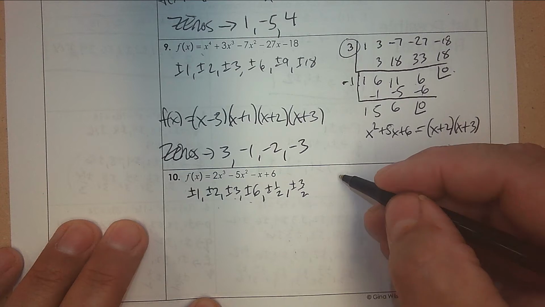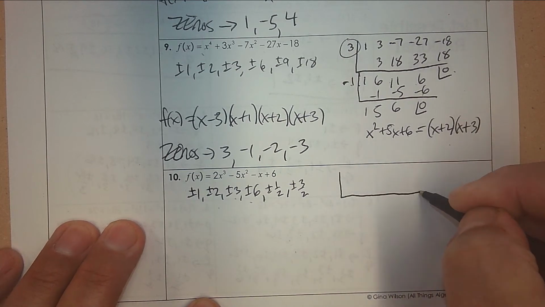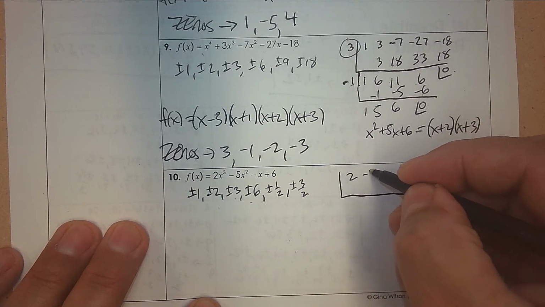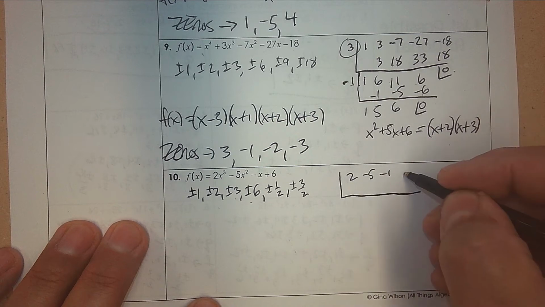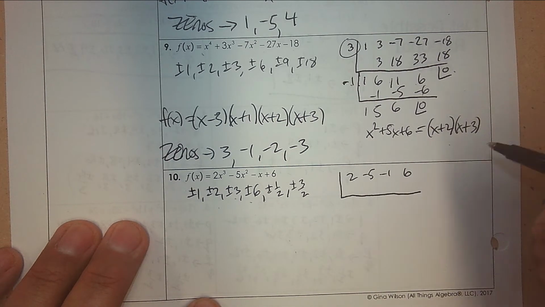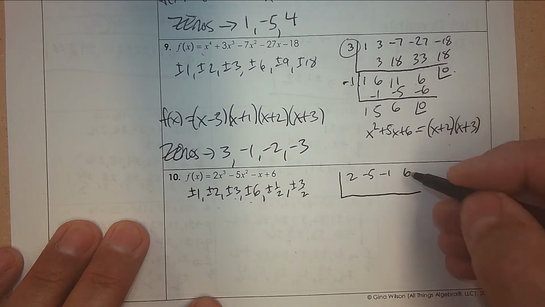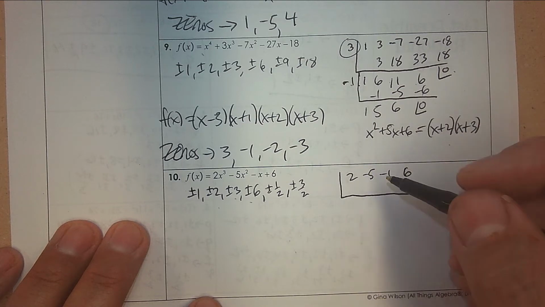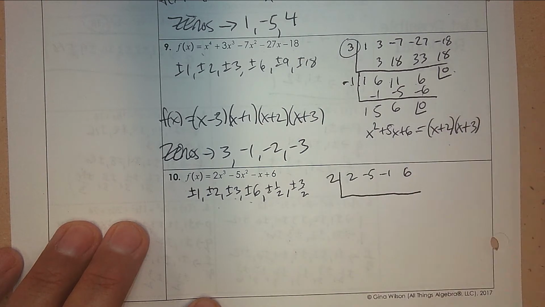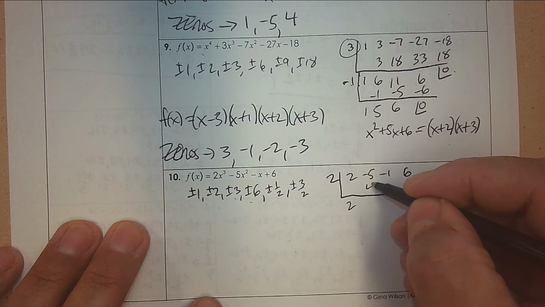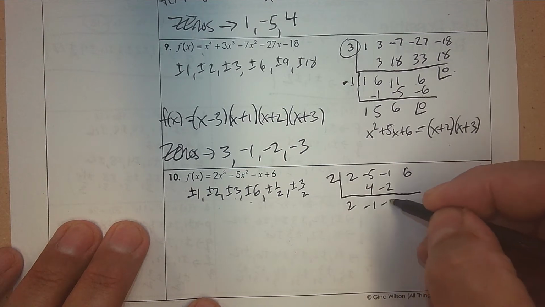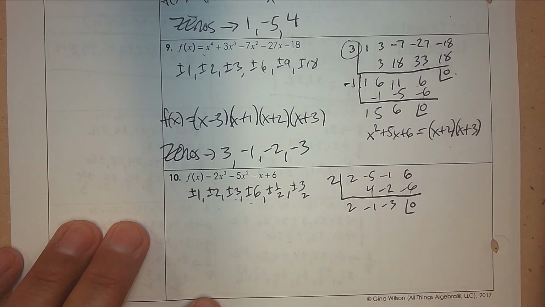So I'm going to do a synthetic divide sign. I have 2, negative 5, negative 1, and 6. Now it does not add up. It does not add up to 0, so positive 1 doesn't work. So I'm going to go to the next number on my list. And again, if this didn't work, you go to the next number on your list.